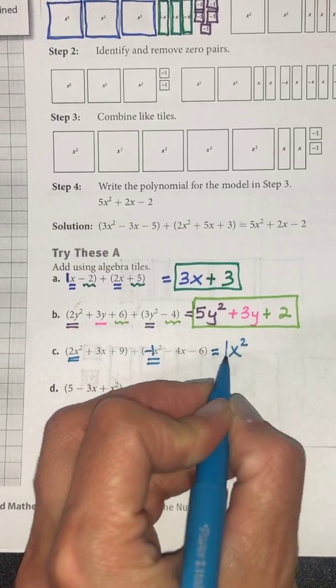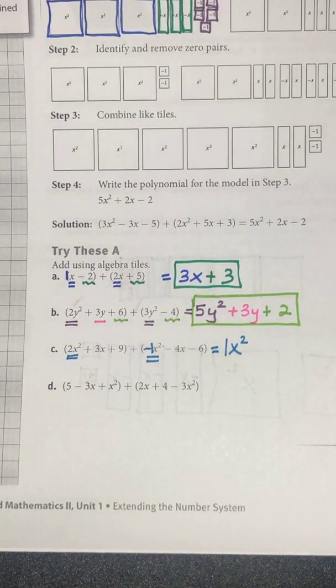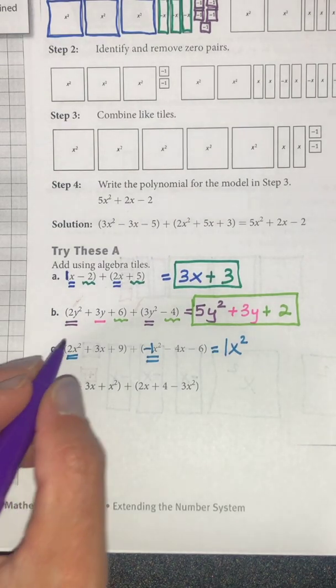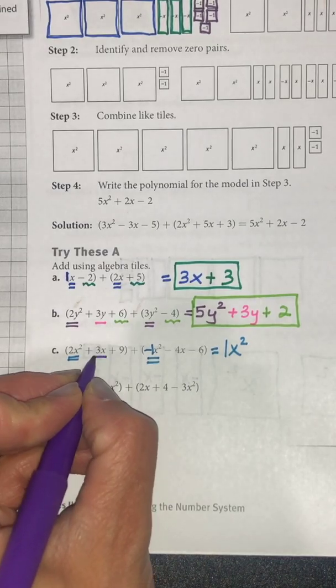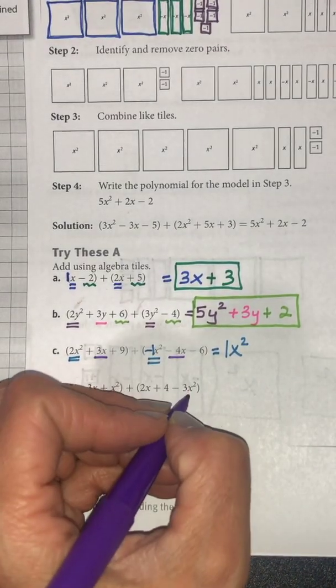Now you can write the 1 in front. It's not going to hurt anything, but you're not going to see me do that a whole lot. Anytime you see a letter with no number in front, you always need to assume that it's a 1. Always, always. All right, and then we have a 3x and a negative 4x.